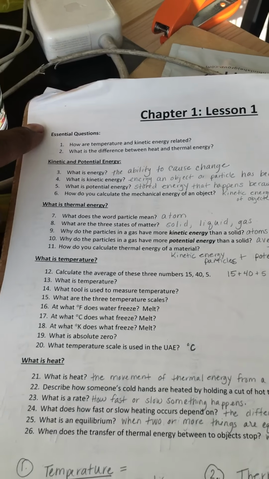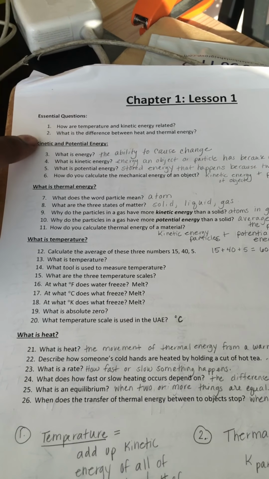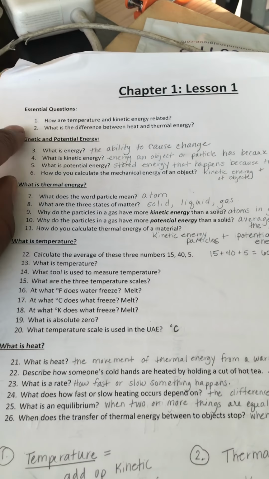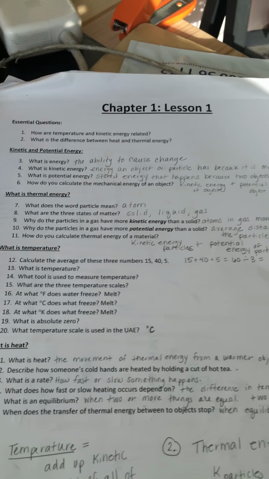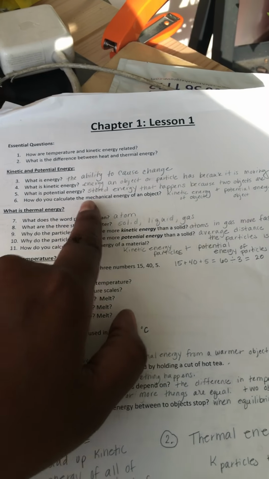So we're going to start with our essential questions, but we're going to answer those last because they're easier to answer once you've read the entire section and understand all of the information. So kinetic and potential energy, these were pretty easy. So energy is the ability to cause change.